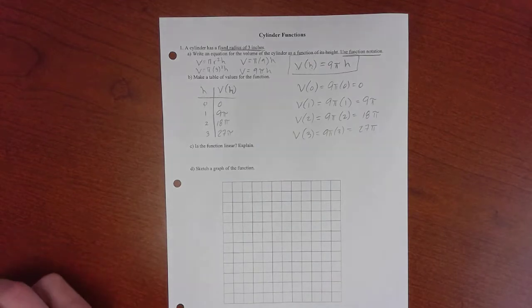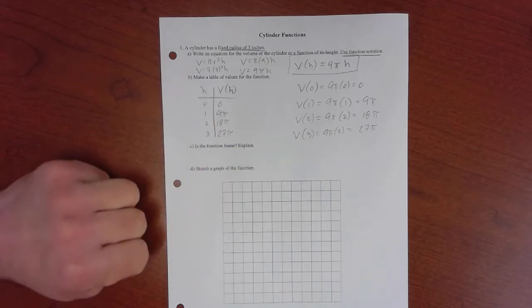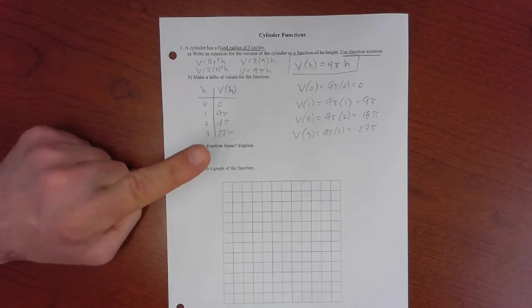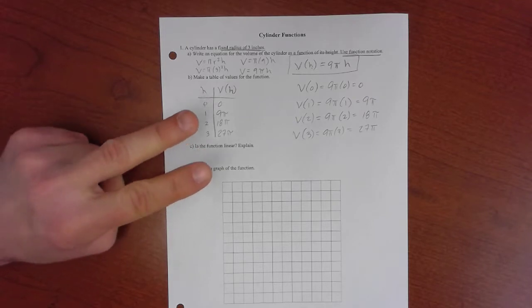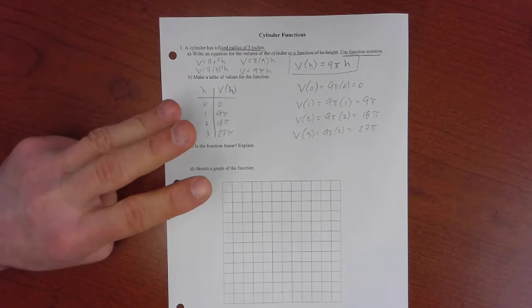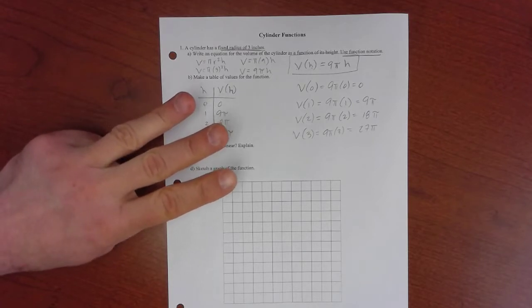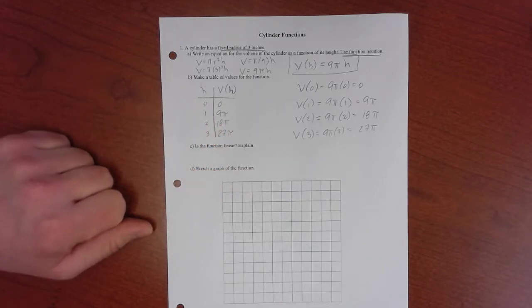Explain. Remember that there are 3 tests for a linear function. If a function is linear, then it can be written in slope-intercept form. If a function is linear, then it has a constant rate of change. And if a function is linear, then the graph of the function is a line. If any one of those 3 tests are true, then they are all true. And if any one of those tests is false, they are all false. So is this a linear function?